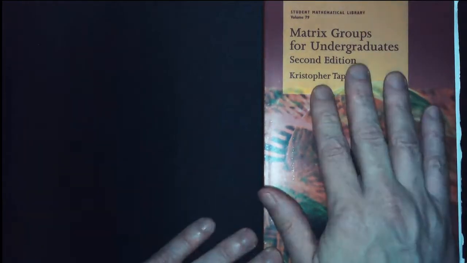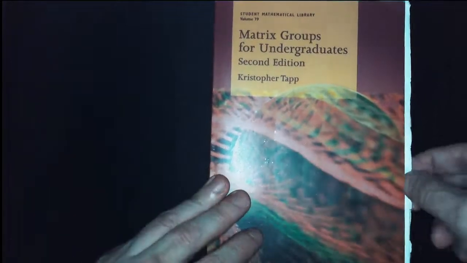So I'd like to talk about this book today, Matrix Groups for Undergraduates by Kristopher Tapp. I like this book, and I like it because trying to figure out group theory on your own has been fairly difficult. So this was the first book that actually made sense to me, at least. And there are a couple of reasons why things didn't make sense. One is because when I think about symmetries, I think about them in terms of materials. That's my training.